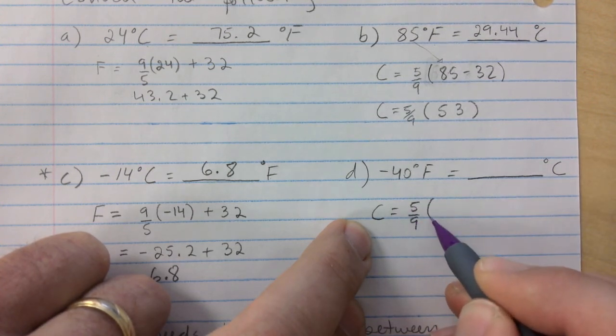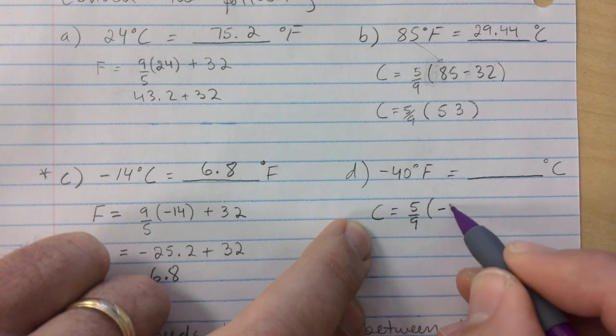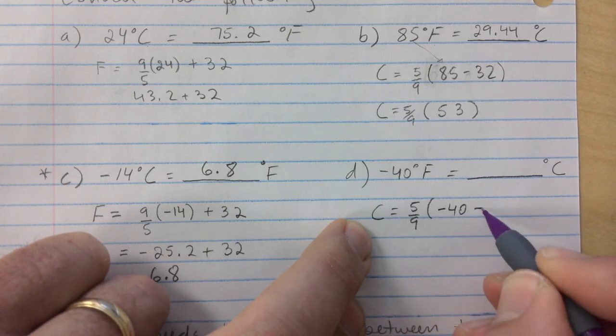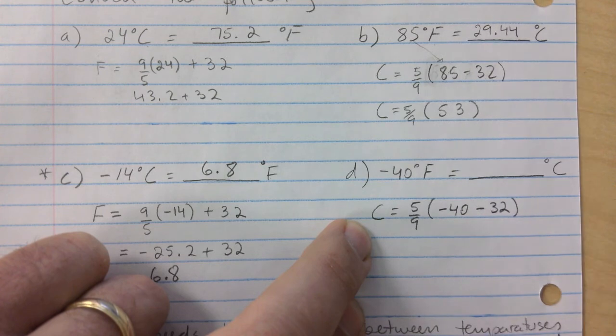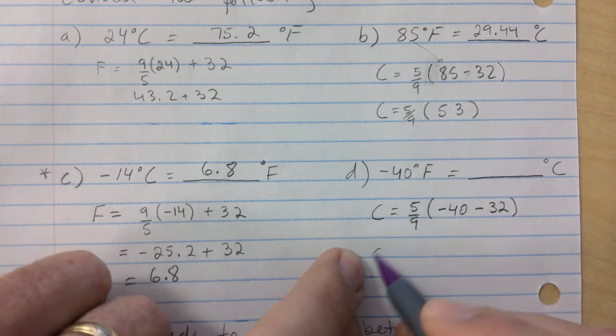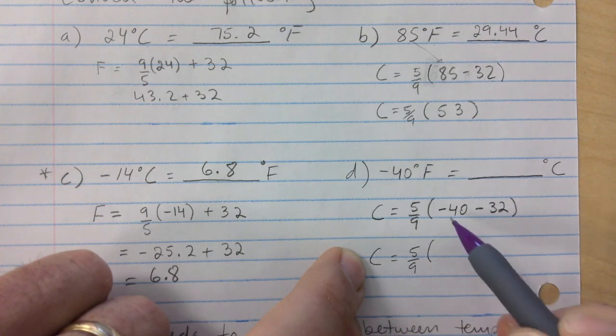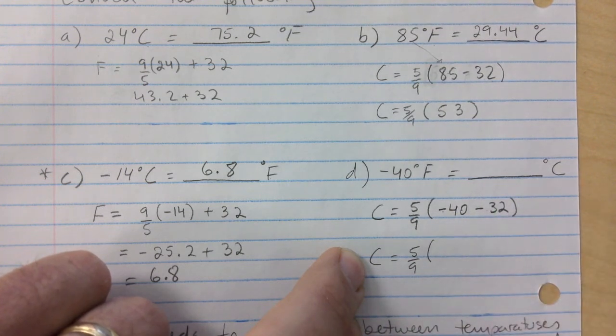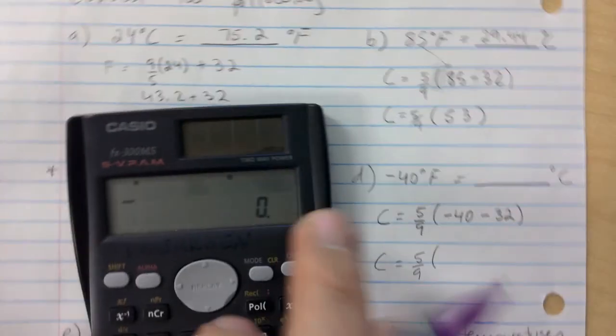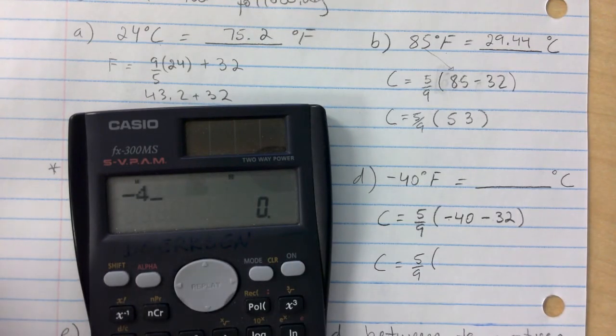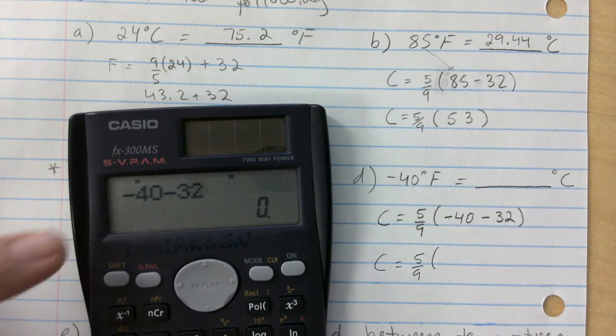5/9, careful here, minus 40 minus 32. And I don't know if you remember adding integers in grade 9, but if you have negatives, you're adding them up. But if you don't remember that, you have your handy dandy calculator, right?